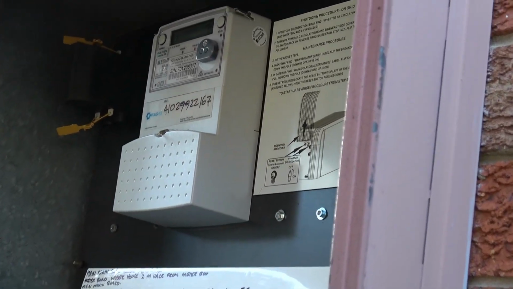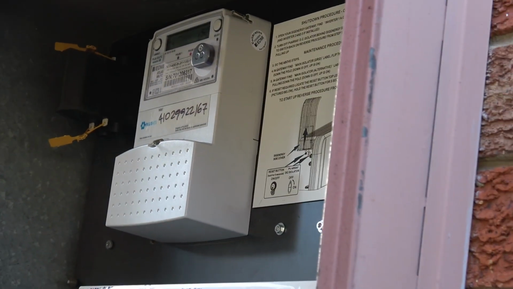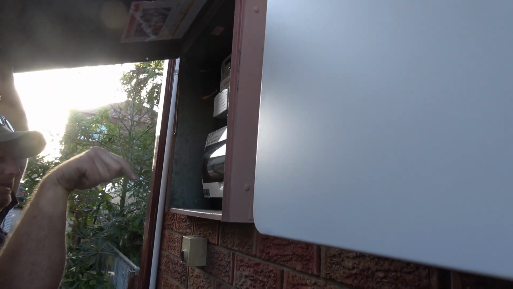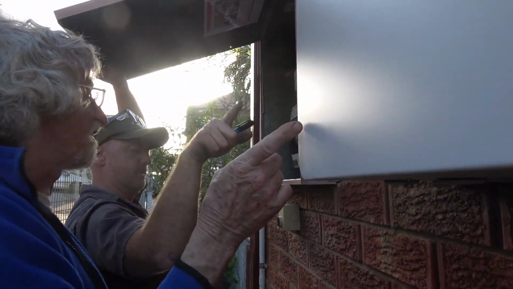Yep. But if there's ever a fire in the house and you want to turn off the power to the battery, just that one there will turn off the power to the battery, the cable going to the battery.